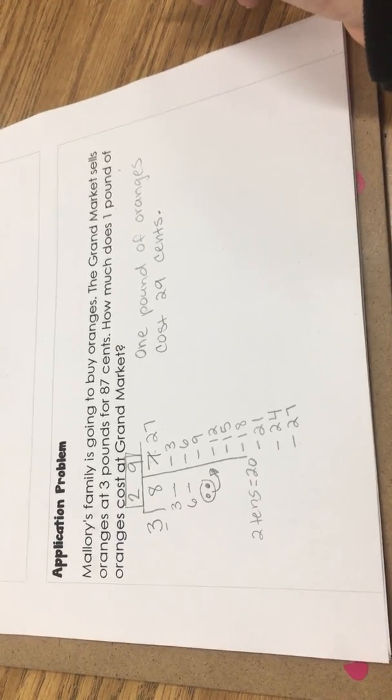So to answer our question, how much does 1 pound of oranges cost? We would say 1 pound of oranges costs 29 cents. All right.